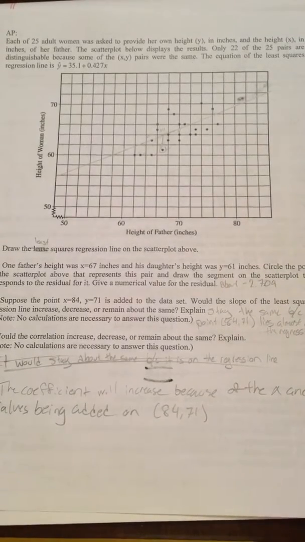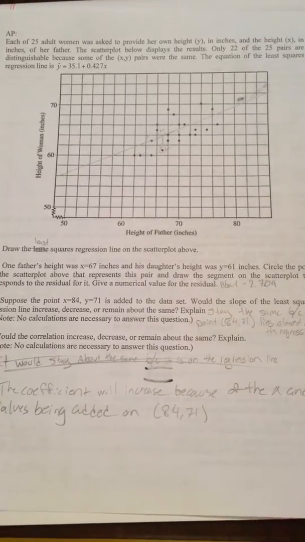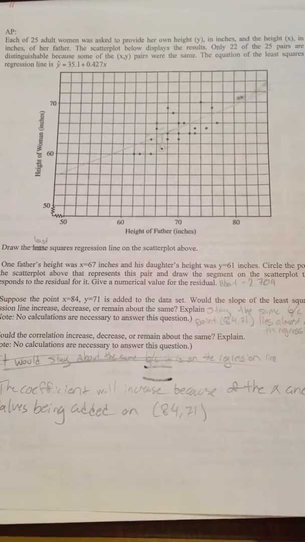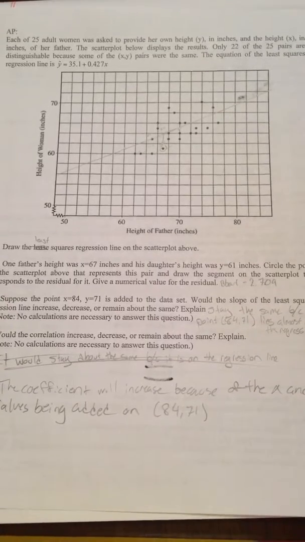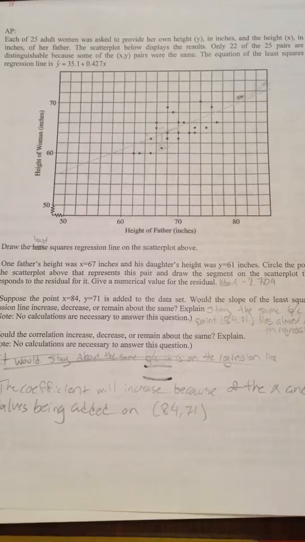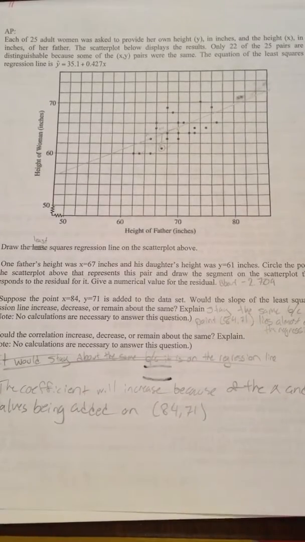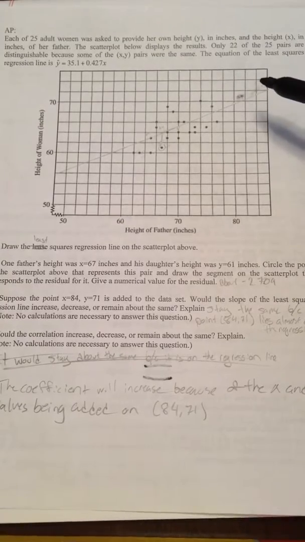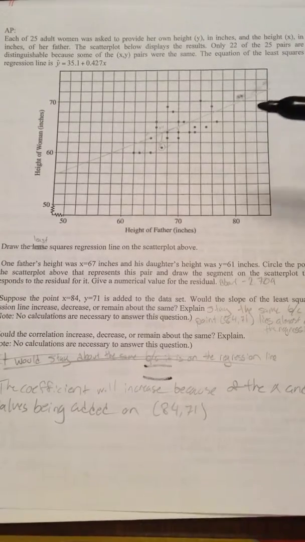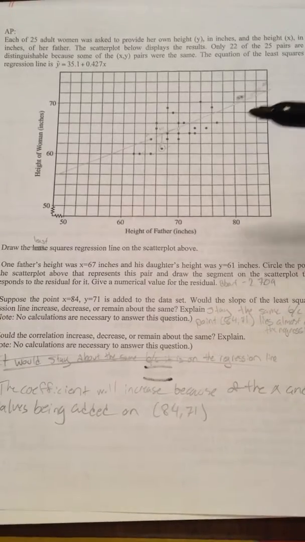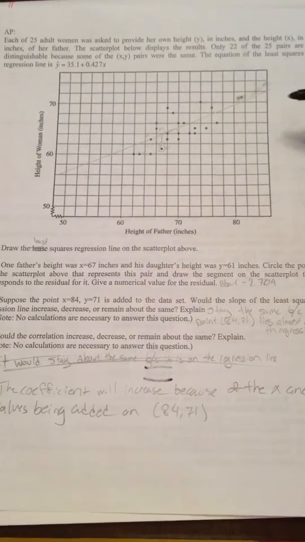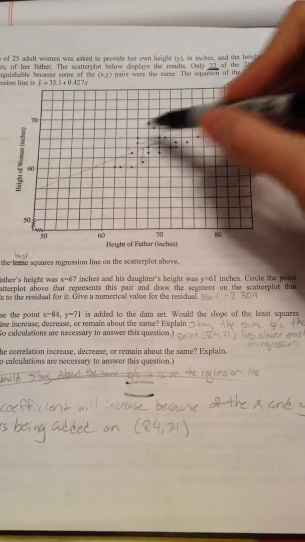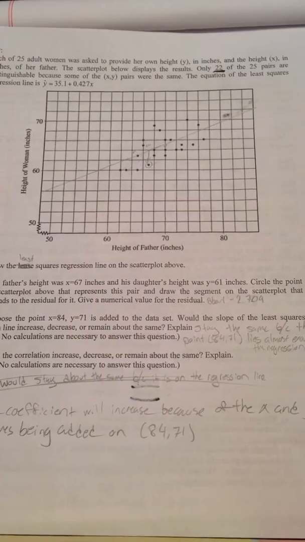The question says, each of 25 adult women was asked to provide her own height, y, in inches, and the height, x, in inches, of her father. The scatter plot below displays the results. Only 22 of the 25 pairs are distinguishable because some of the x-y pairs were the same. The equation of the least squares regression line is y hat equals 35.1 plus 0.427 times x. So what we need to know is that there's only 22 dots here because some of them are the same.